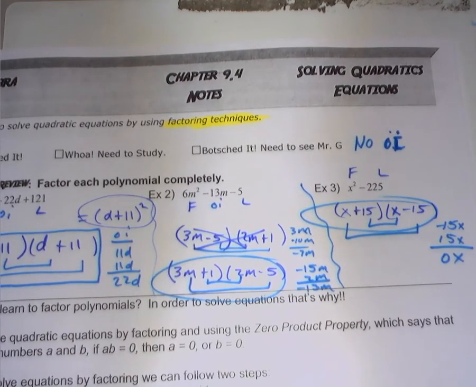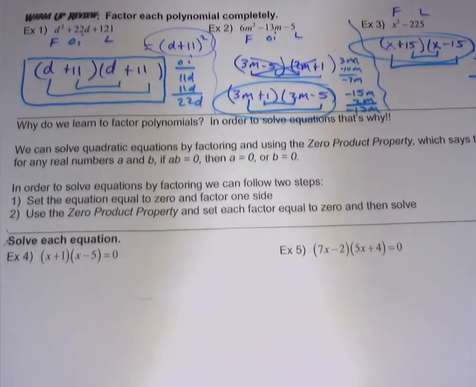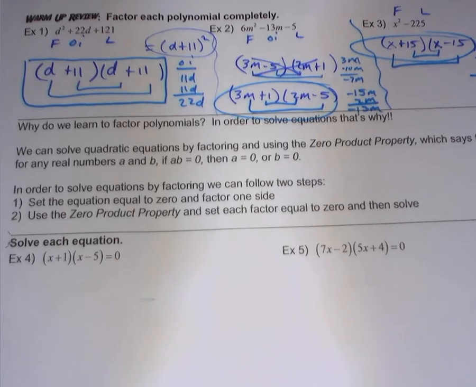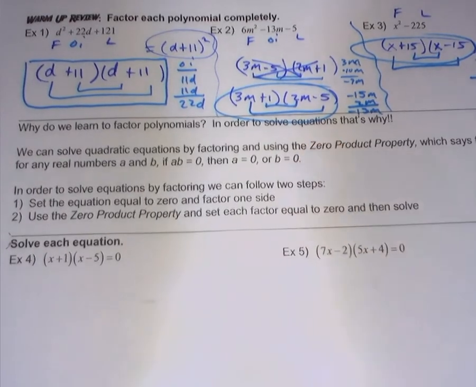So that's what we learned in chapter 8. Let's go ahead and learn what we need to know for chapter 9. So why do we learn to factor polynomials? It's in order to solve equations like what we have here. We can solve what's called a quadratic.